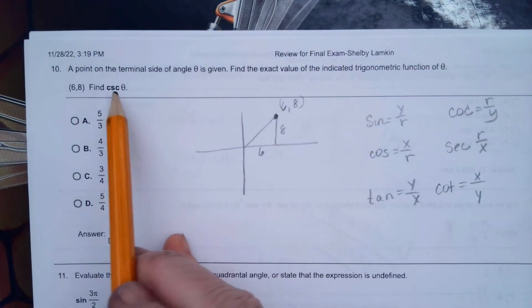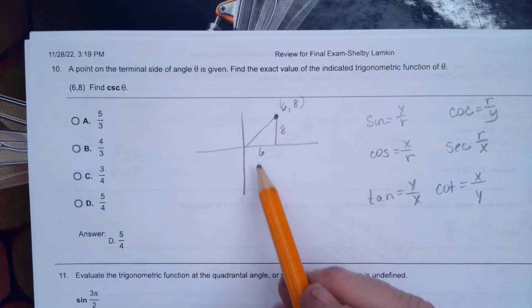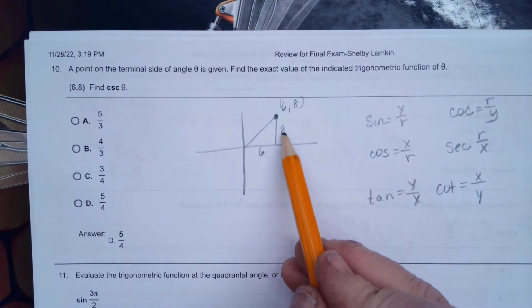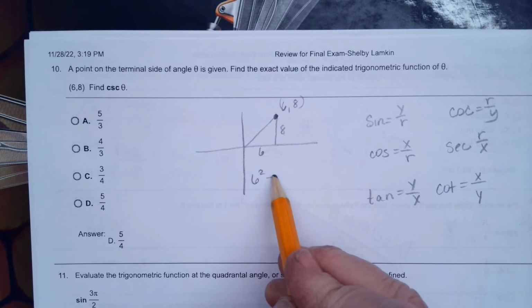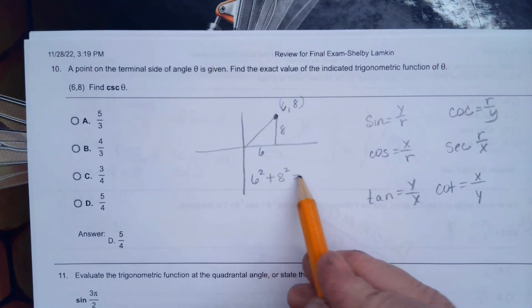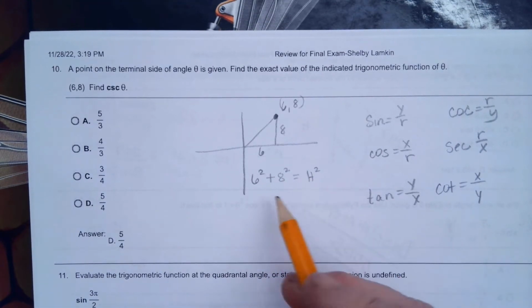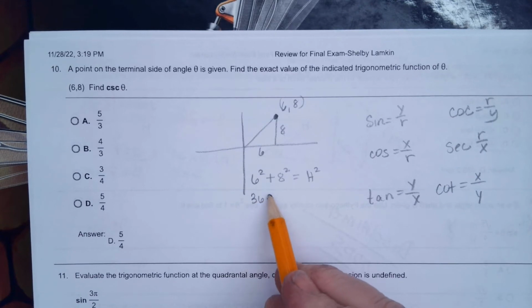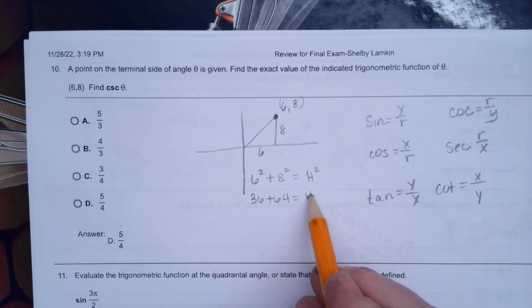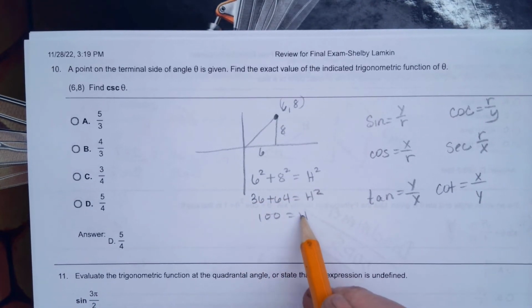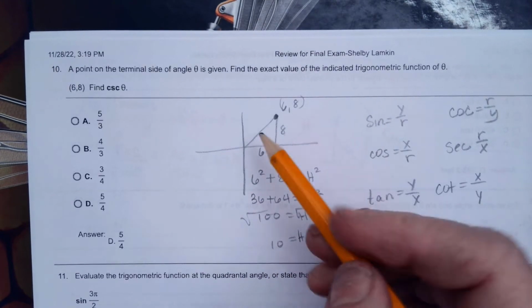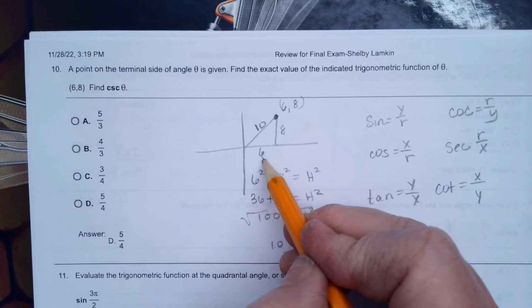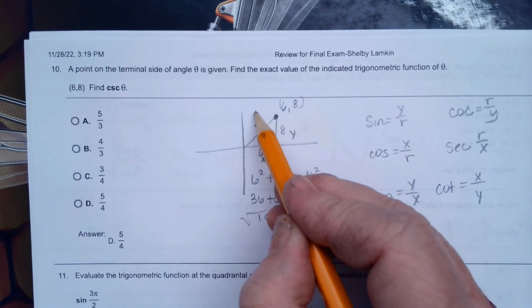Number 10, we have a point on the terminal side of theta given at 6, 8. Find the exact value of the cosecant of theta. Well, this is your x, this is your y. I would use the Pythagorean theorem to find your hypotenuse, which is r. So you're going to get 36 plus 64. It's going to be 100. You take the square root, so h is going to be 10. So we have 10 here.